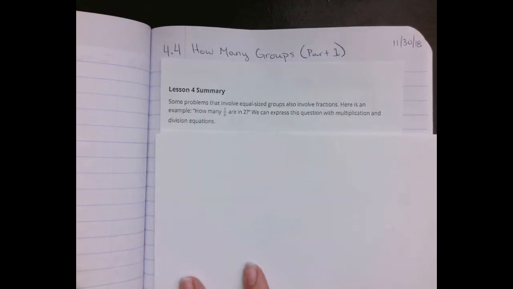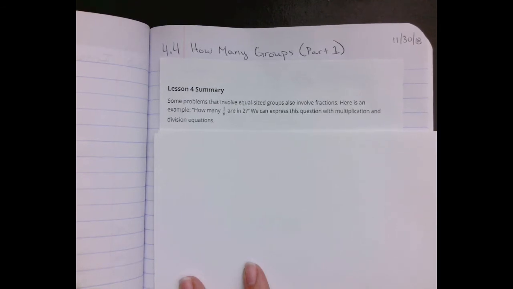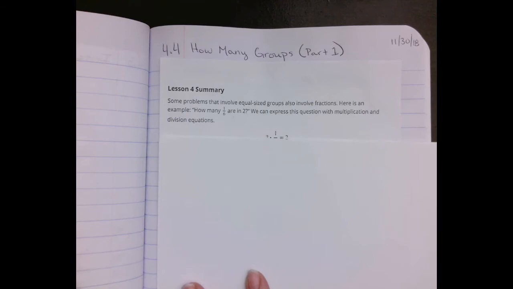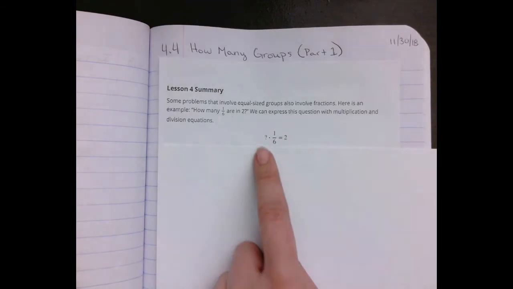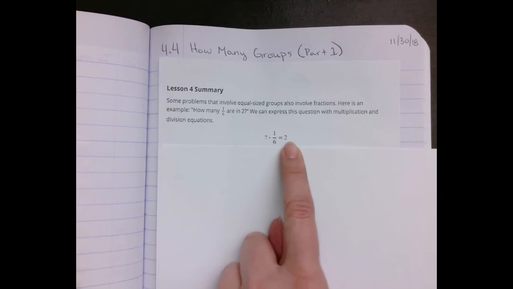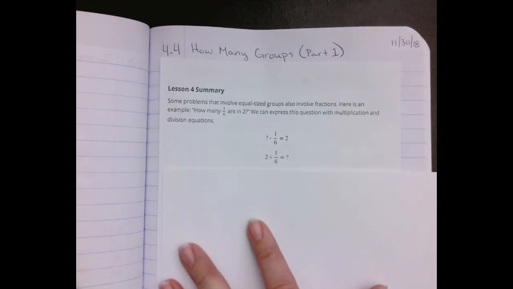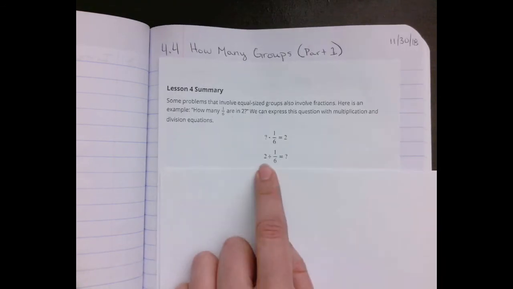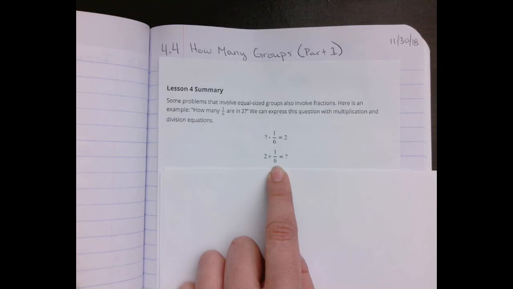In the Lesson 4 summary, we are looking at some problems that involve equal-sized groups and also involve fractions, and we have an example. How many 1/6 are in 2? We can express this equation with multiplication or with division. So we could show that as how many groups of 1/6 make 2? Or we could say 2 broken into 1/6.